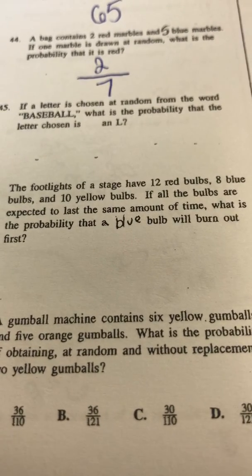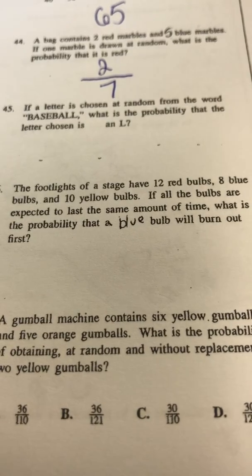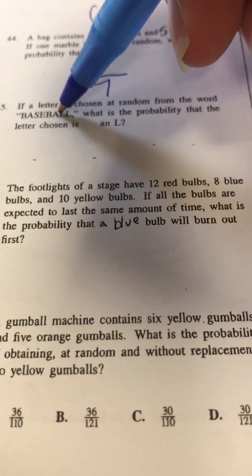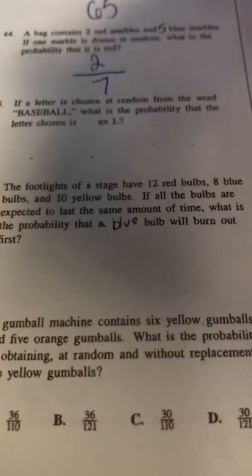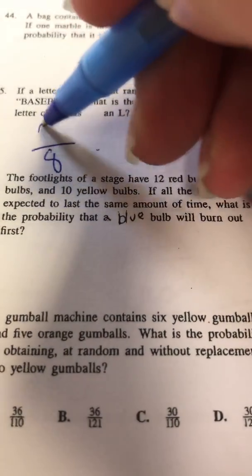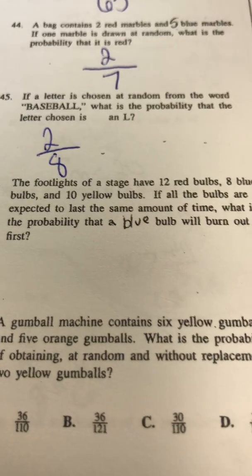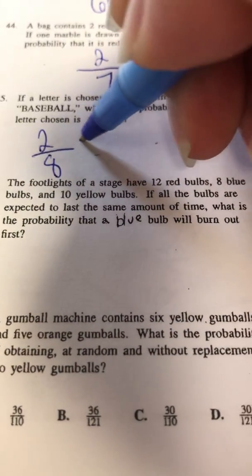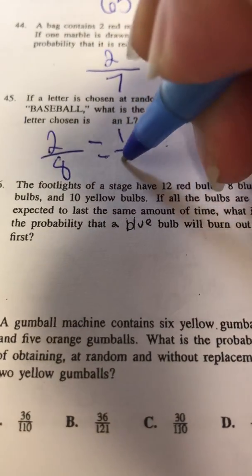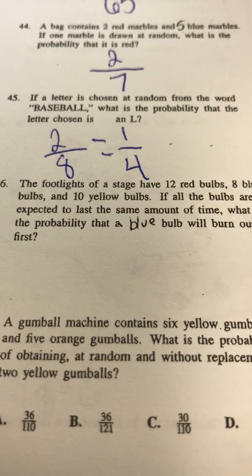If a letter is chosen at random from the word baseball, what is the probability that the letter chosen is an L? We have 1, 2, 3, 4, 5, 6, 7, 8 letters total. 2 of them are L's, so the probability is 2/8. However, we can simplify this fraction by dividing the numerator and the denominator by 2, which gives us a final answer of 1/4. Does anyone have any questions about number 45?